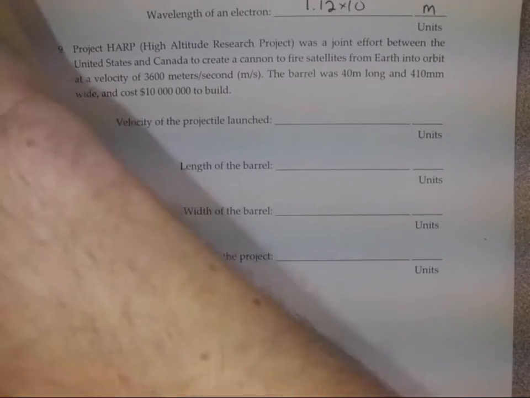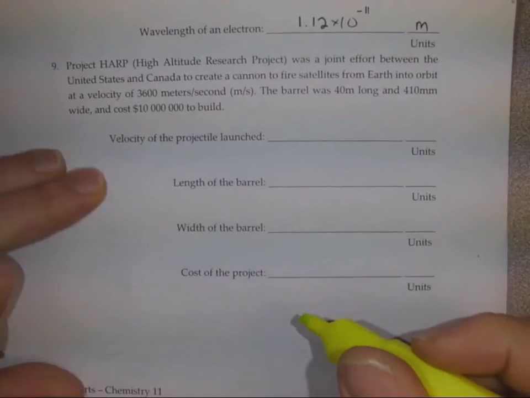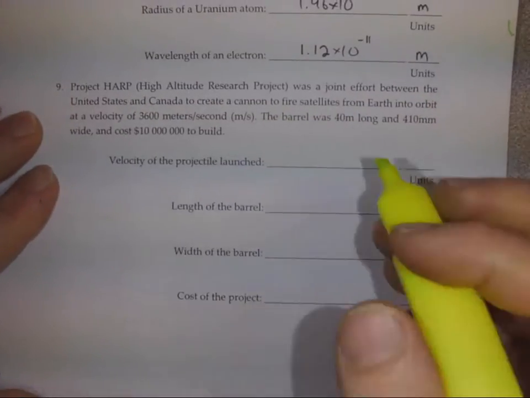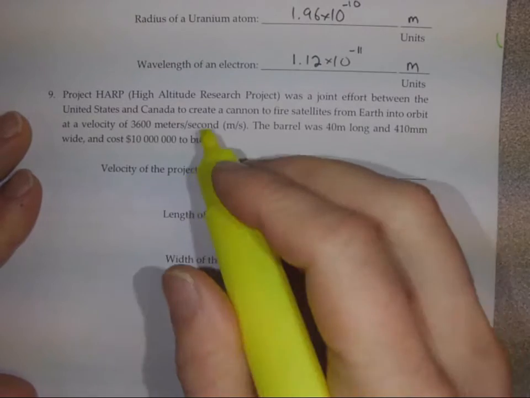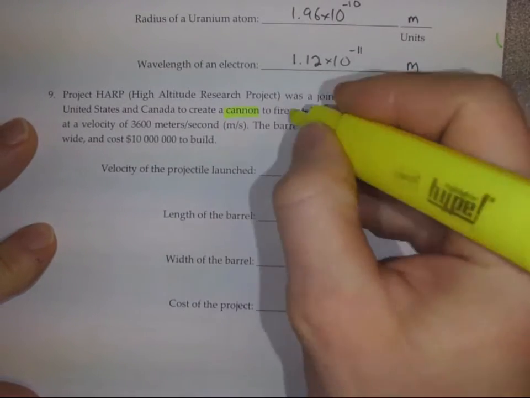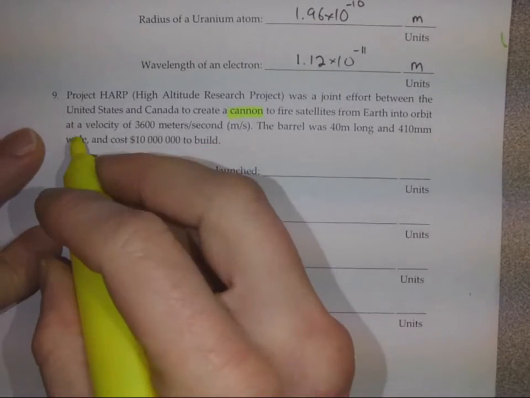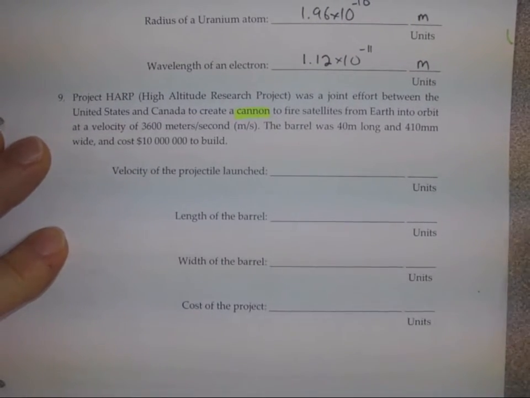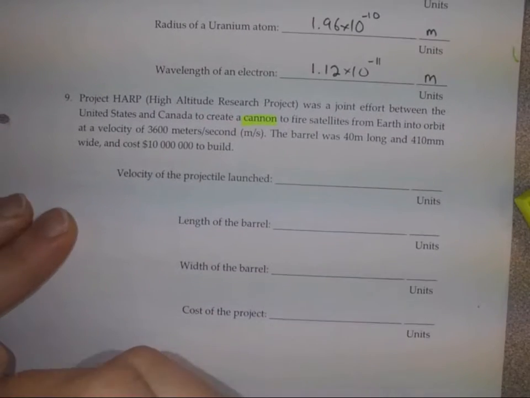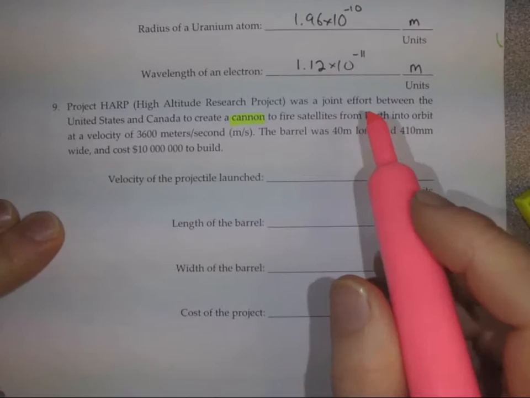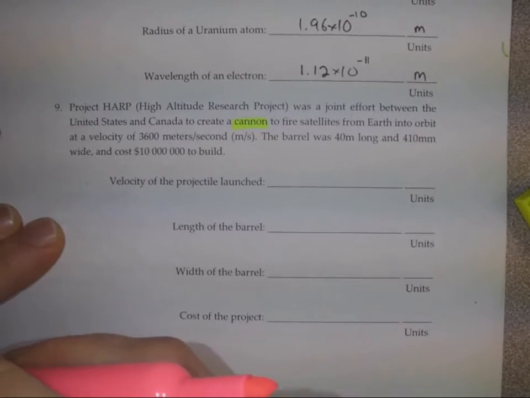Lastly, we got a question about Project HARP, a High Altitude Research Project, which is one of my favorite crazy science stories. A joint effort between the U.S. and Canada to create a cannon that fires satellites from Earth into orbit. So they were going to launch things into orbit just by firepower. That was the goal. And they were trying to build something because that would make launching things into space much, much cheaper if they can figure out how to do that.